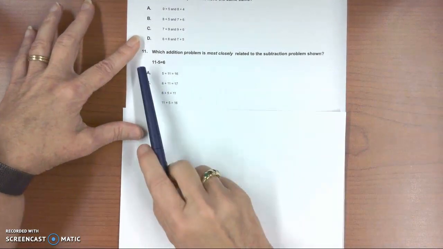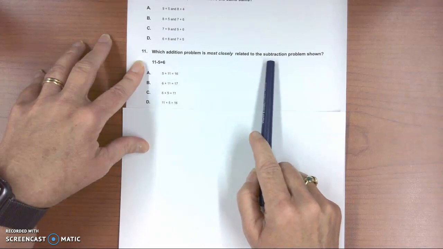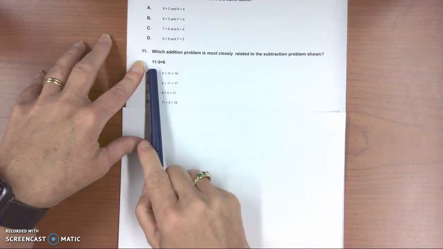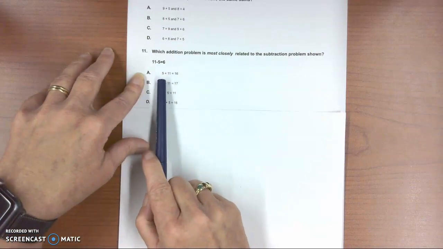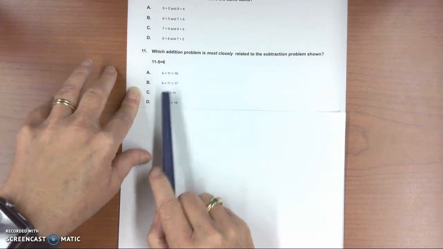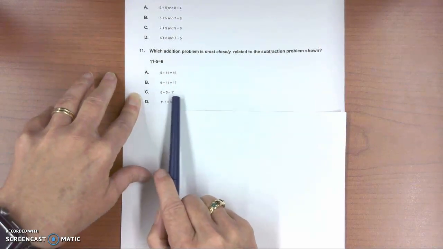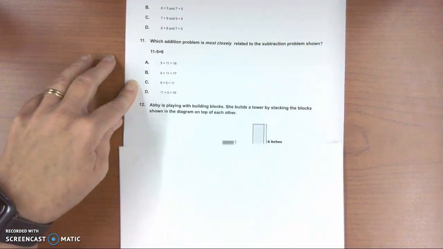Number 11. Which addition problem is most closely related to the subtraction problem shown? 11 minus 5 equals 6. A. 5 plus 11 equals 16. B. 6 plus 11 equals 17. C. 6 plus 5 equals 11. D. 11 plus 5 equals 16.